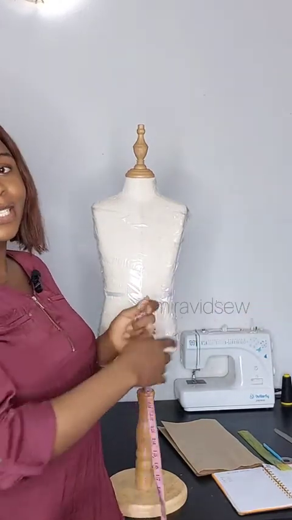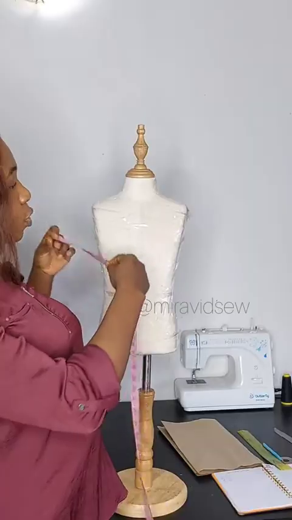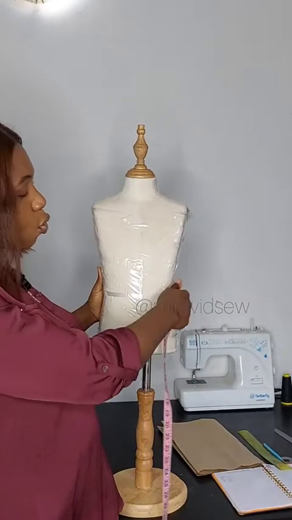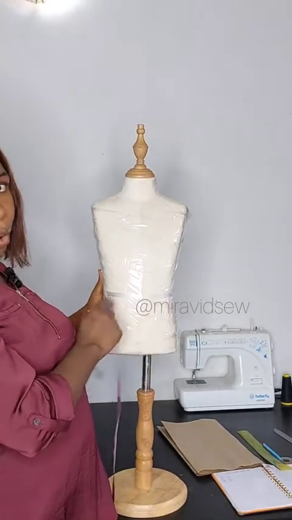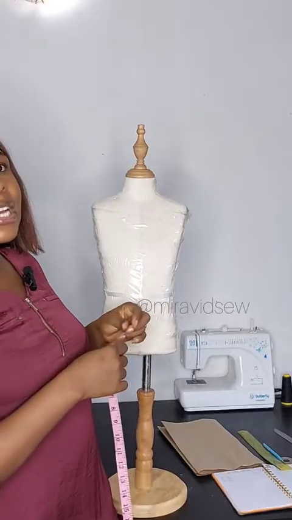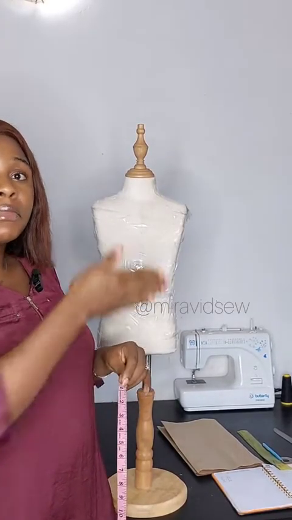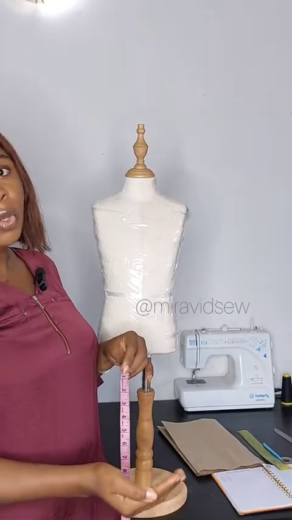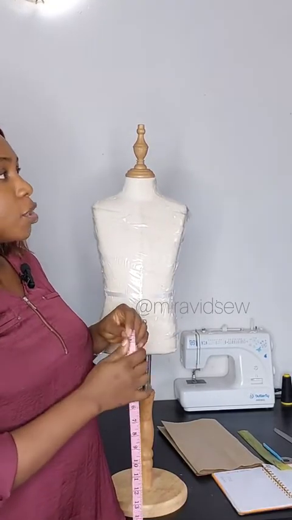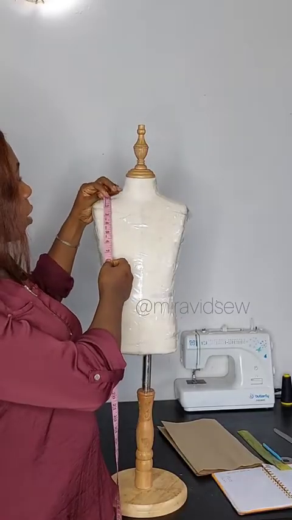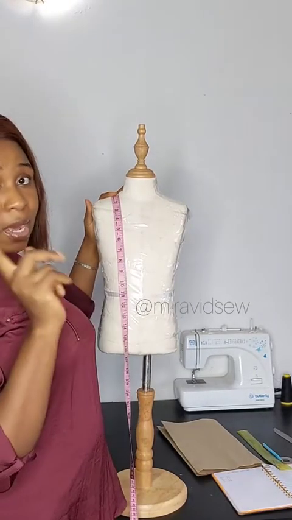I don't know how to explain it. So now we've taken horizontal measurements, because these measurements go like so. If you want to take a vertical measurement, it majorly measures the length of things. If I'm to take the vertical measurement for this, you're going to be measuring the length of the blouse you want to make.